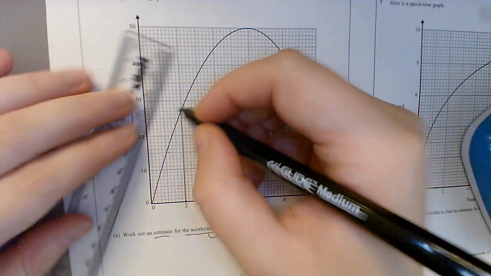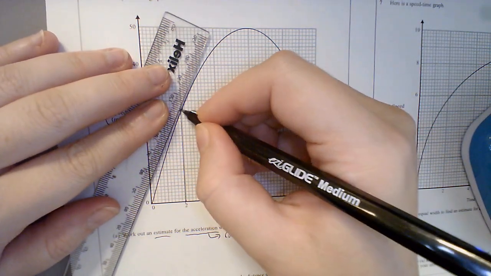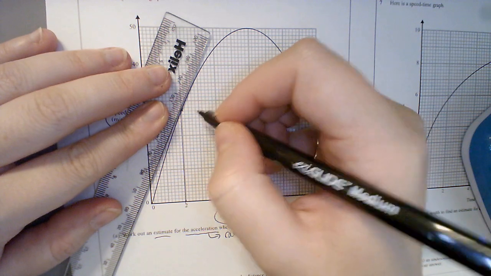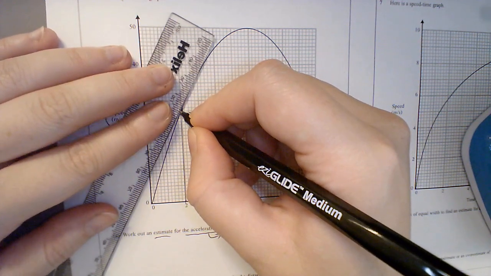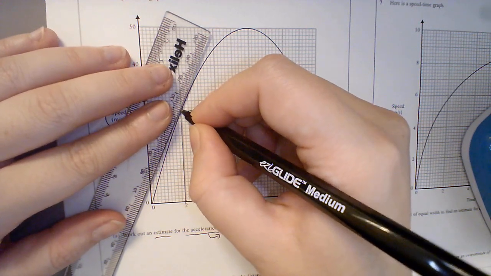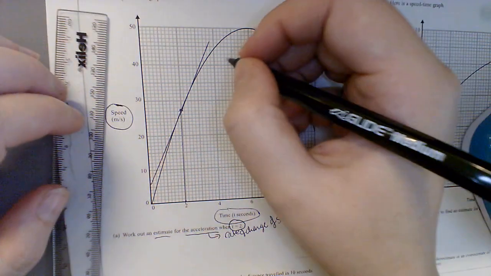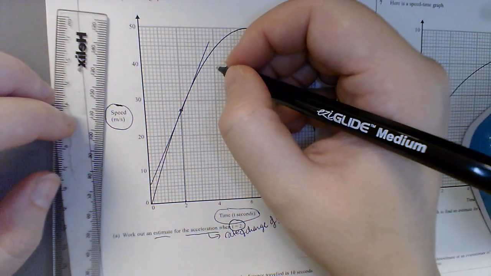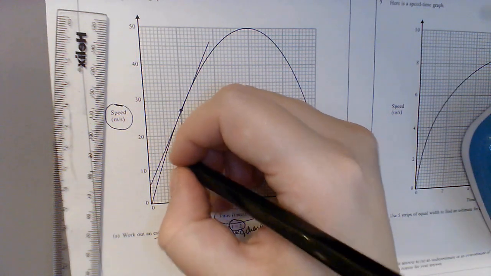So what we do is we try to draw a tangent. If you remember, tangents are lines that touch at one point only. You'll notice that it's quite easy to draw a variety of different ones here. This is why it's an estimate, basically because until you get to A level, you're doing the best you can with it. So I'm going to draw my tangent here. Make sure it's nice and clear that you've got a tangent there. And then all I'm going to do is work out the gradient of my tangent.